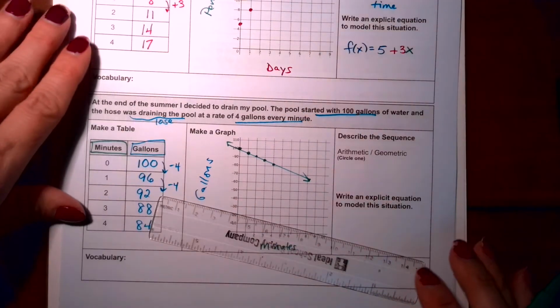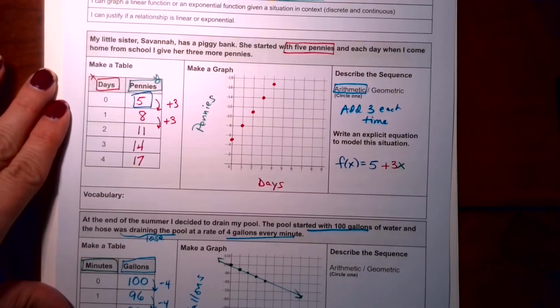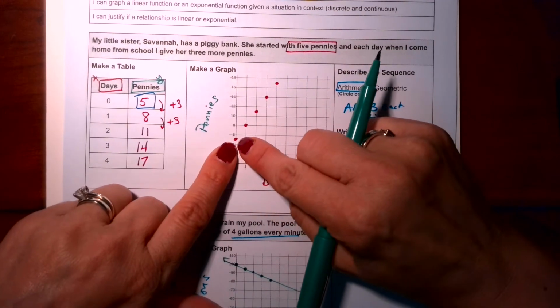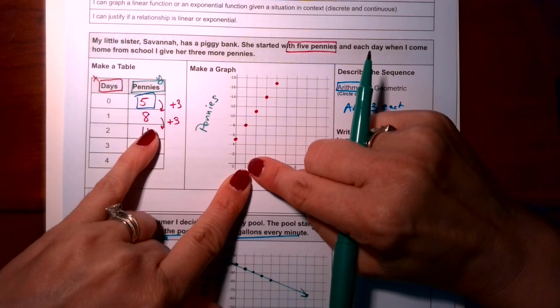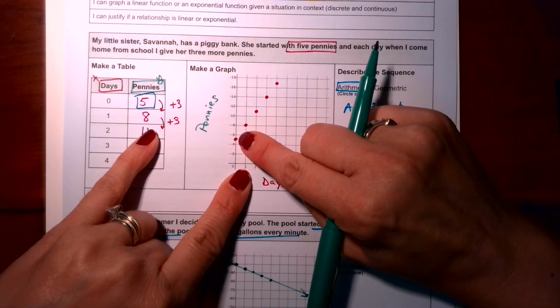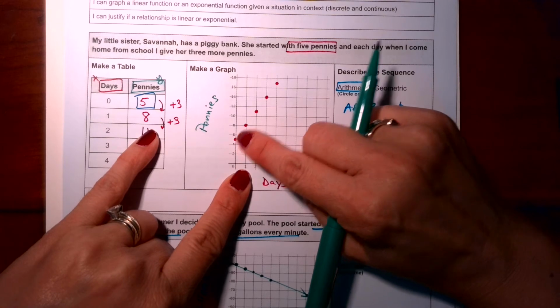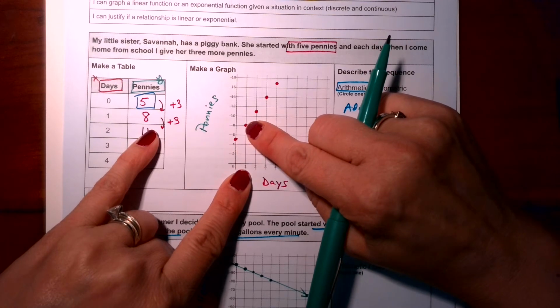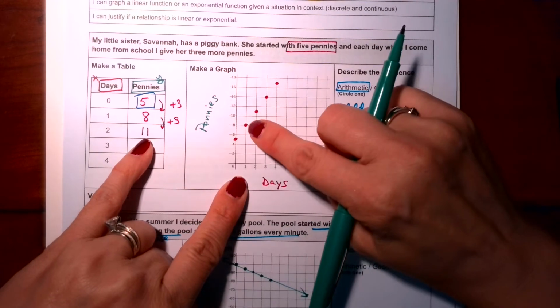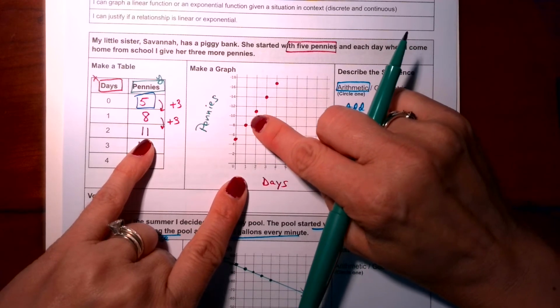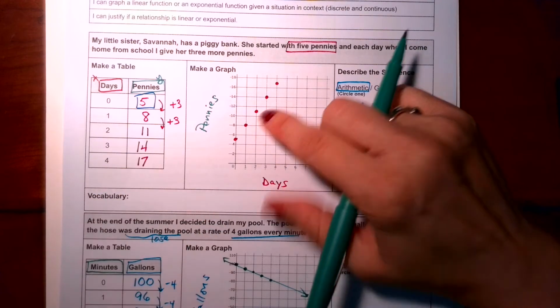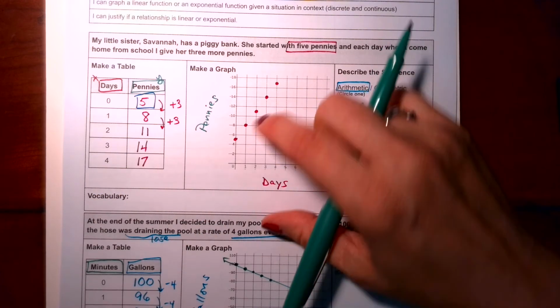Well, how come we didn't draw the line up here? Okay, she had 5 pennies. The first day, I gave her 3. She had 8. I never gave her 1 penny. I went straight to 8. Then when I gave her 3 more pennies, she suddenly had 11. She never had 9 pennies. Okay, so there is a slight difference here.